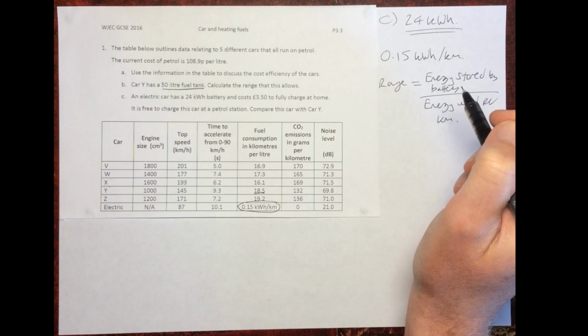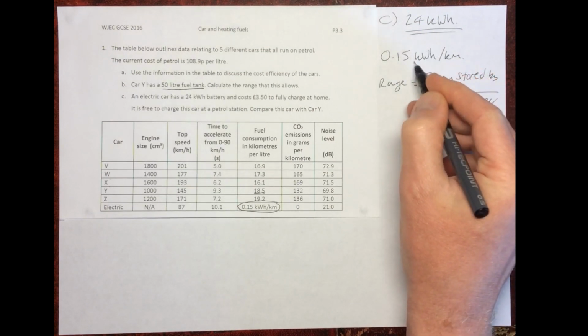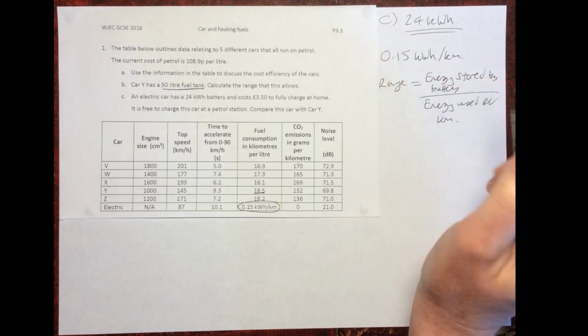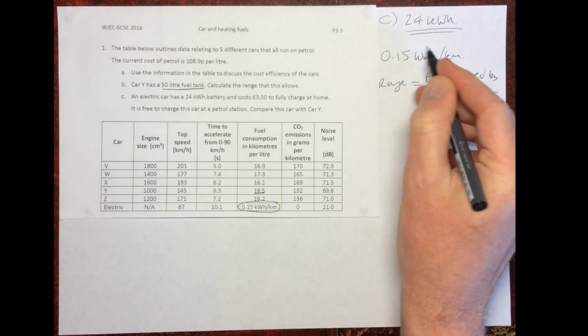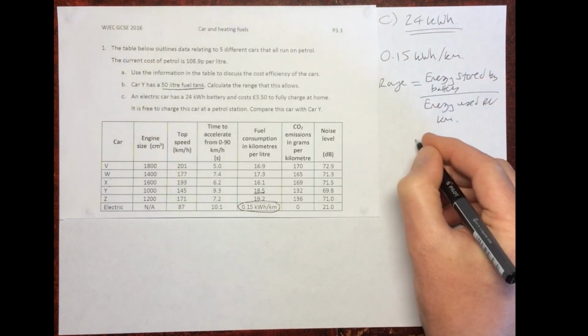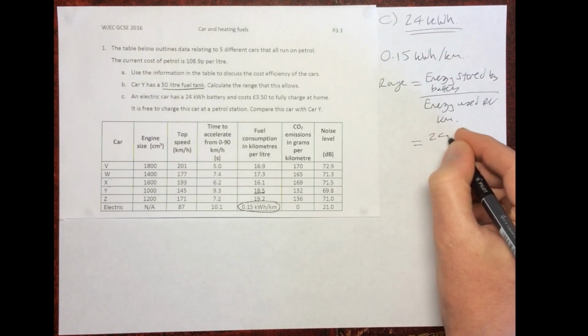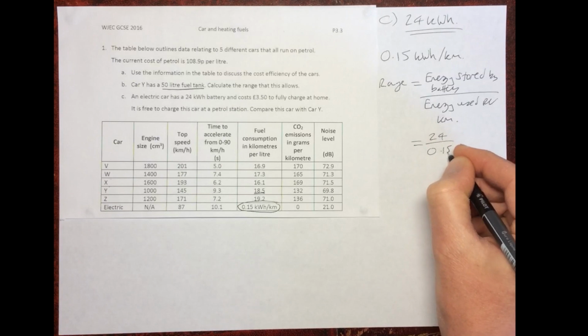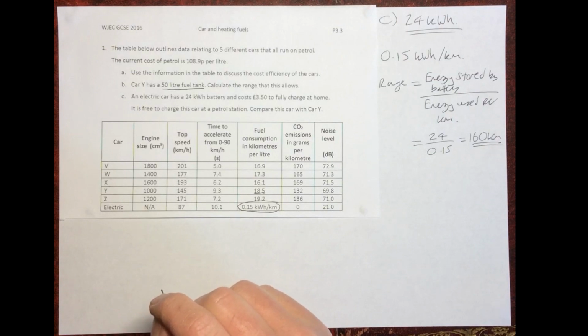That's the total electrical energy stored in the battery. And for every kilometre that we travel, it uses 0.15 kilowatt hours. So we need to know how many times 0.15 goes into 24 to work out the number of kilometres travelled with a fully charged battery. So we're going to do 24 divided by 0.15, and that gives us 160 kilometres. So that's the range of our car.